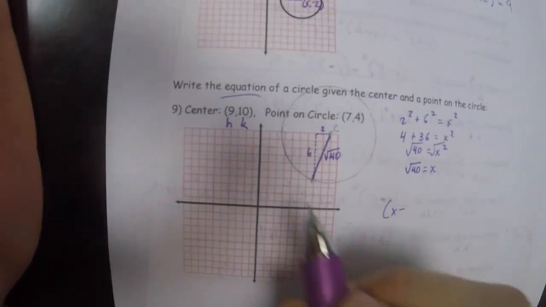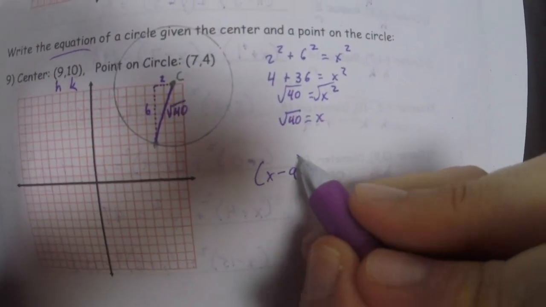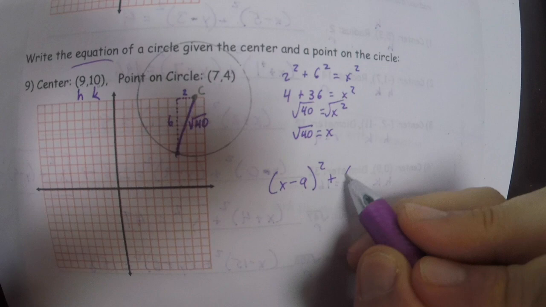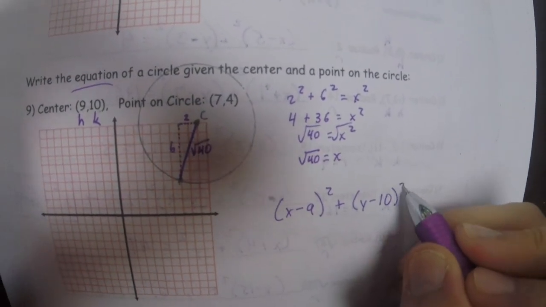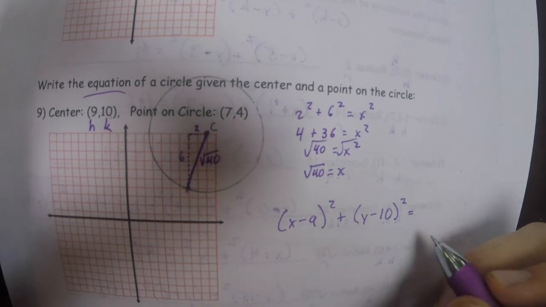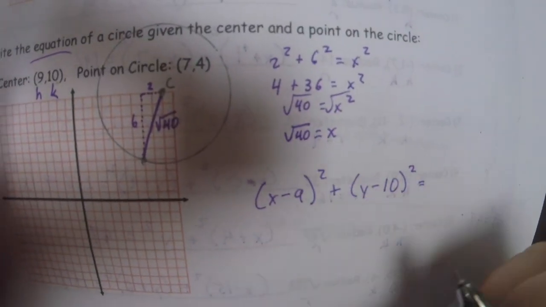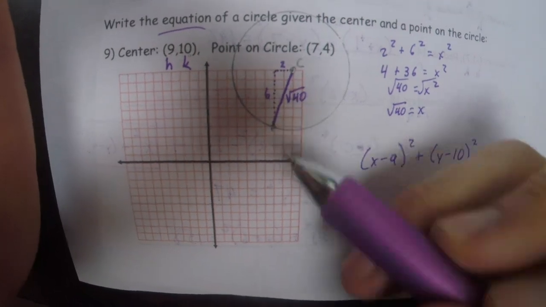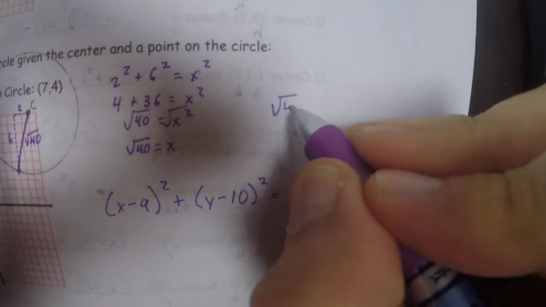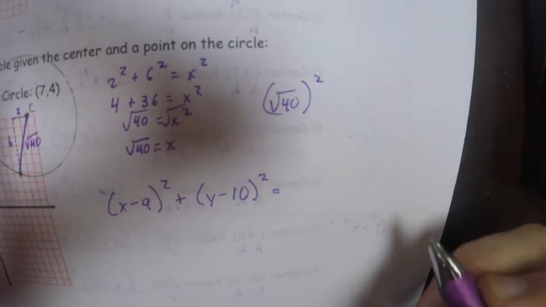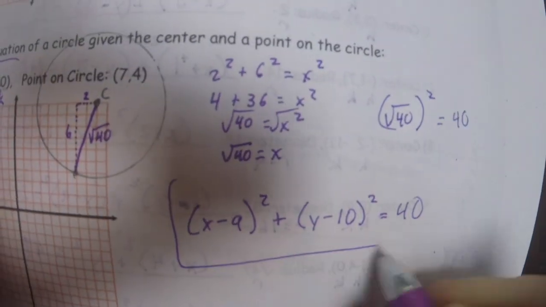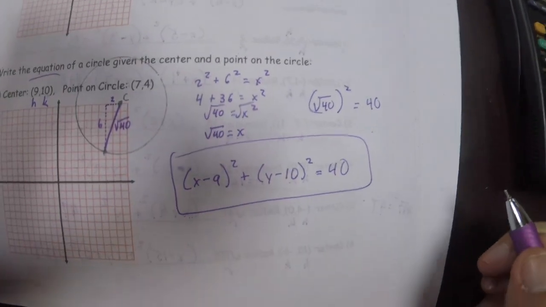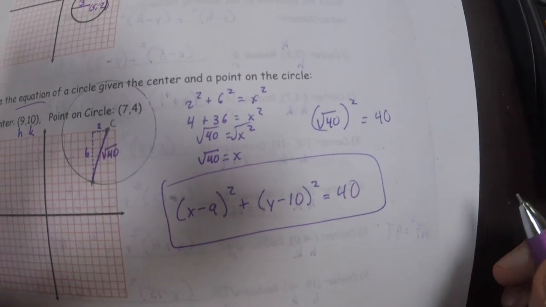X minus h squared, 9, plus y minus k is 10, so minus 10 squared, equals radical 40 squared. Radical 40 is the length of the radius. What's radical 40 squared? It's just 40, guys. And here's your equation. Coolio? Sweet. Moving on.